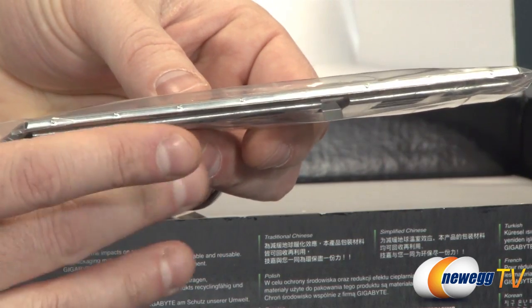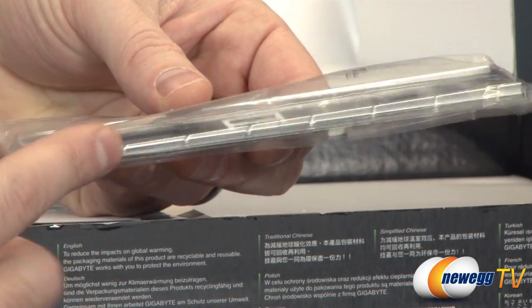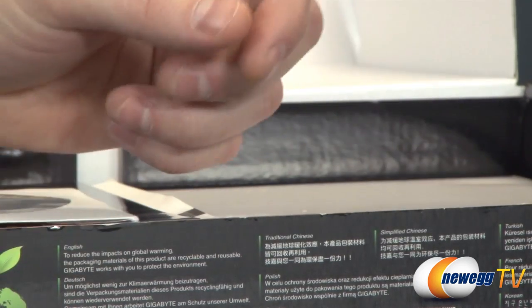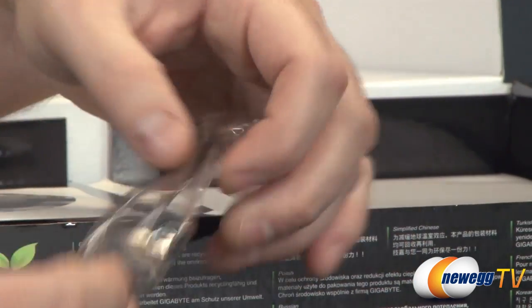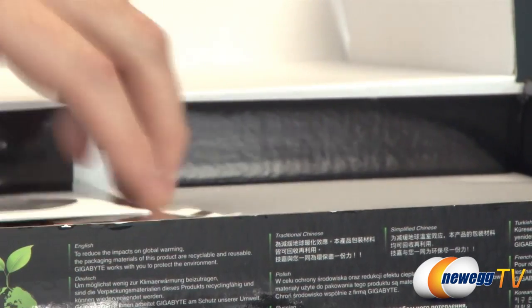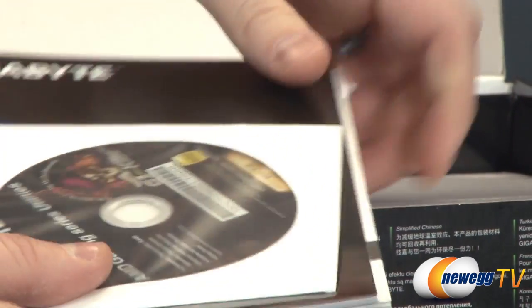Other ones will just have little metal prongs that stick out, and those are there to help ground whatever plug you're plugging into. That way you don't discharge some static electricity, which can sometimes mess with your system. Actually, let me come back to that. That's an SLI bridge.